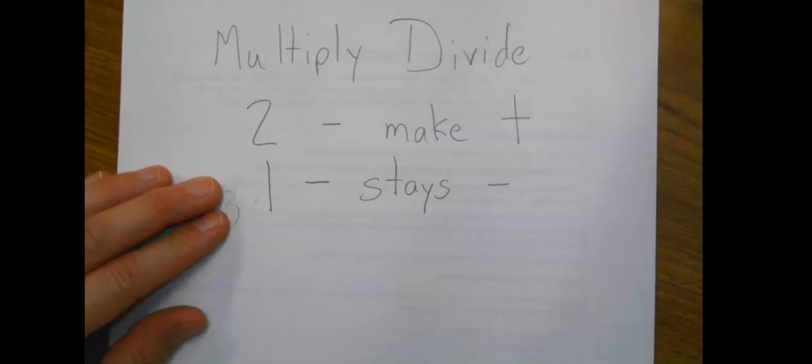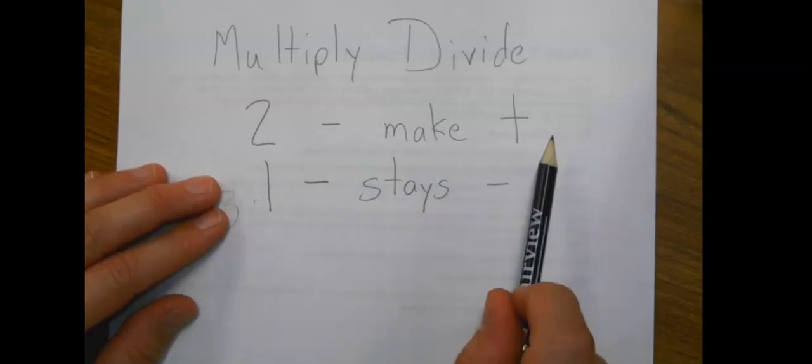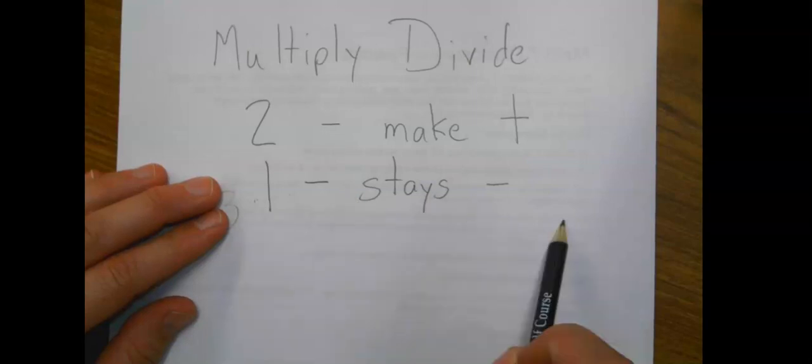Today we're going to learn how to multiply and divide negative numbers. The rules for multiplying and dividing: if you have two negatives, it makes a positive. If you have one negative, it stays negative.